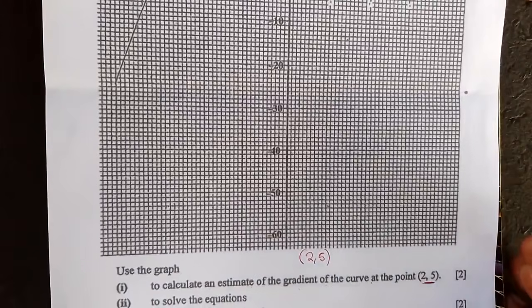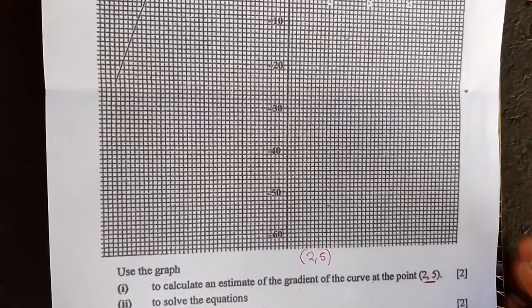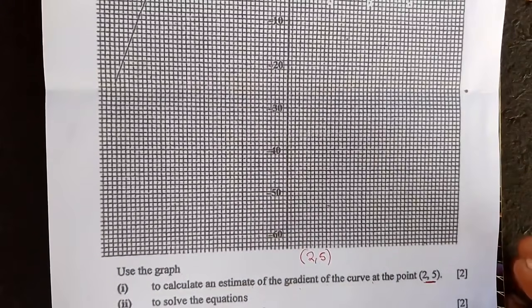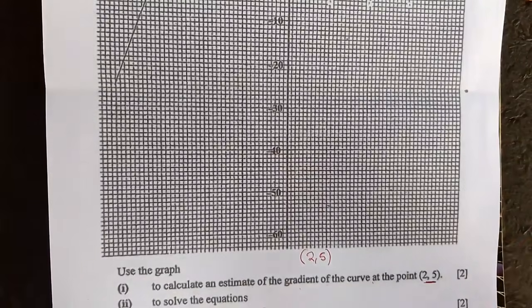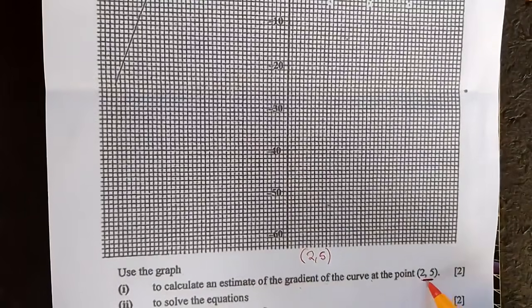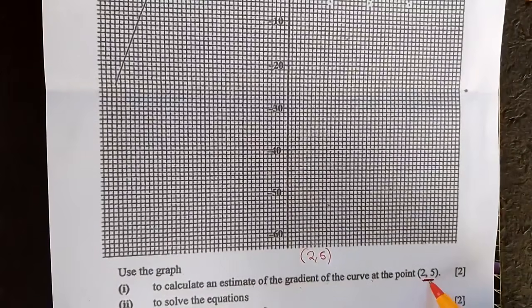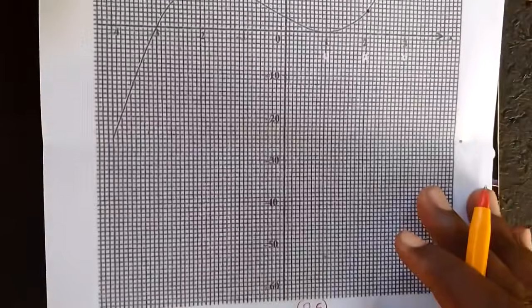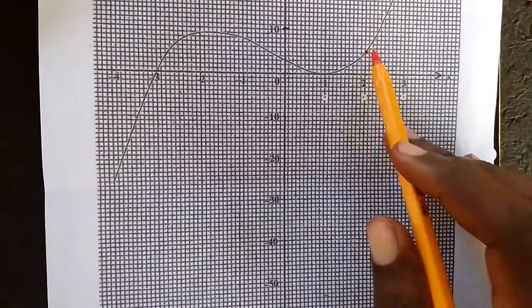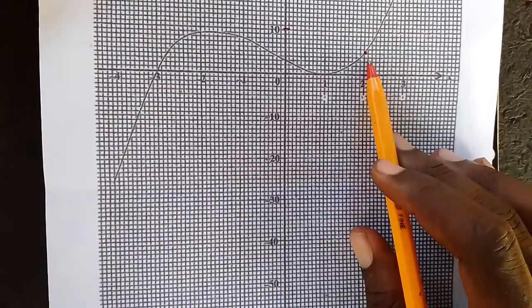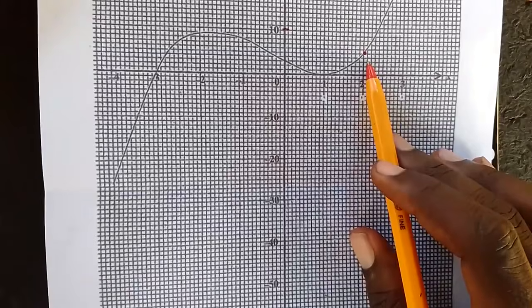I remember there was a question under this in the exercise that I gave yesterday. For those of you that were asking how to find the gradient, this is what you need to do. You go where you are given a coordinate, 2,5. Where is 2,5? 2,5 is there.